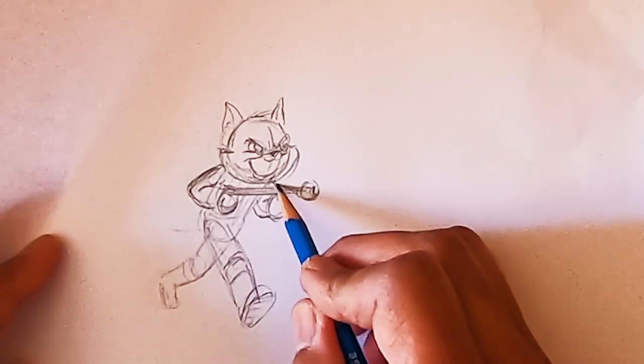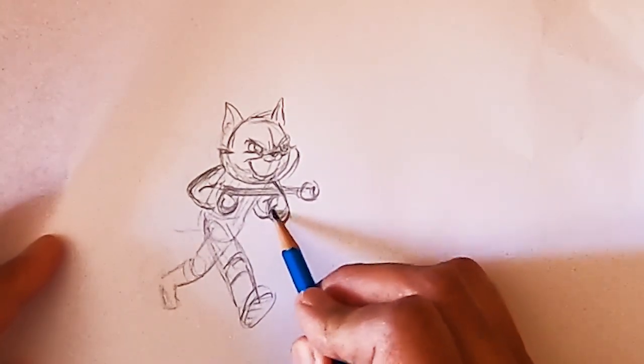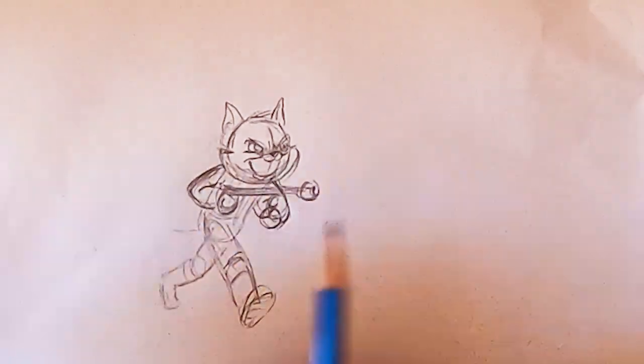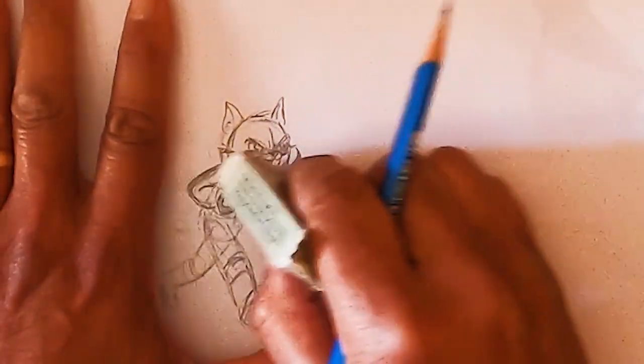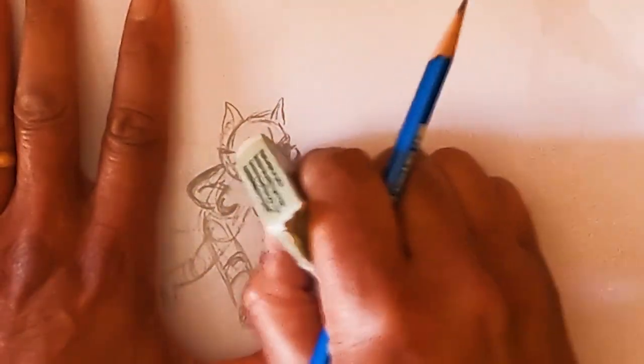His arm probably would come down more like that, which would lower the gun. I'm doing this to show you that you are allowed to erase.